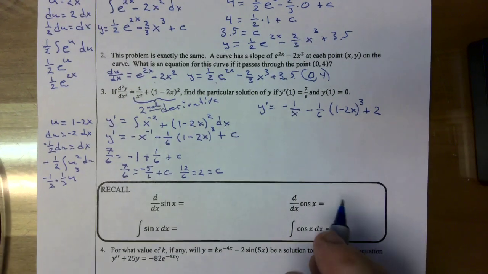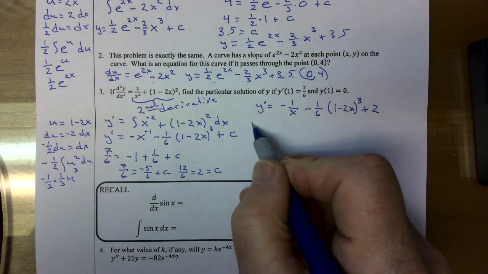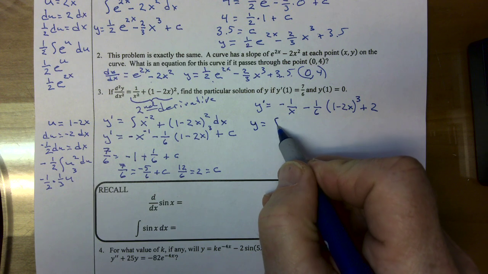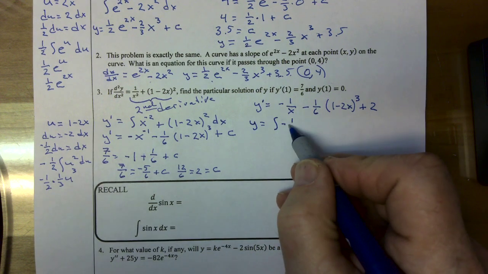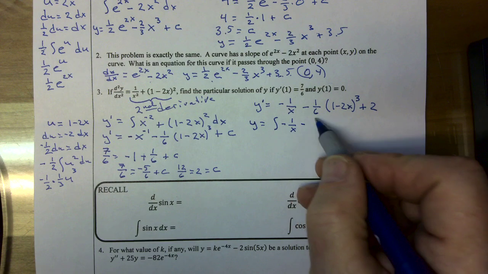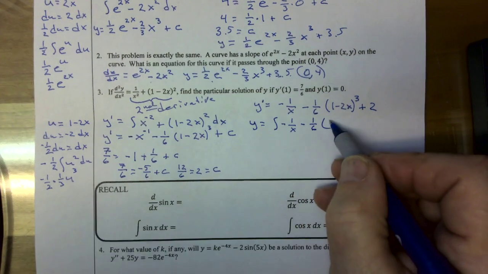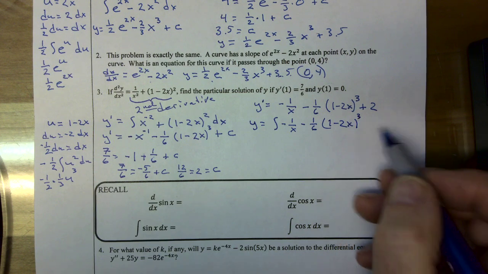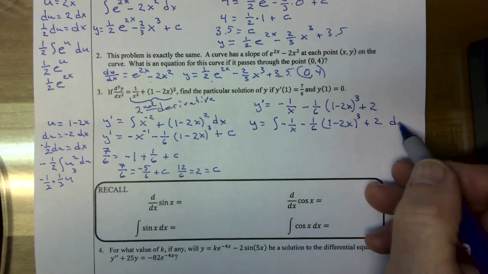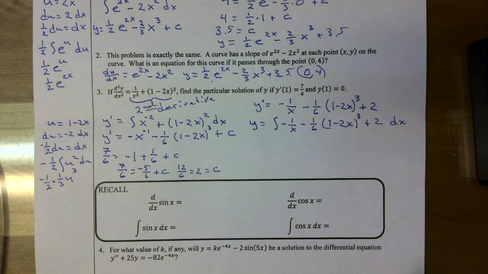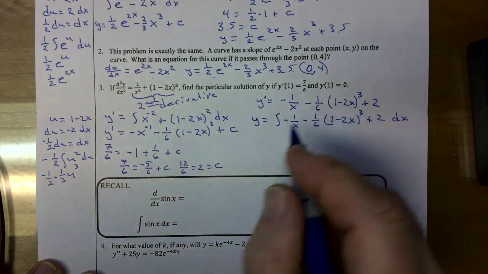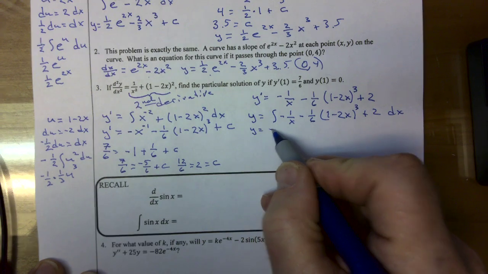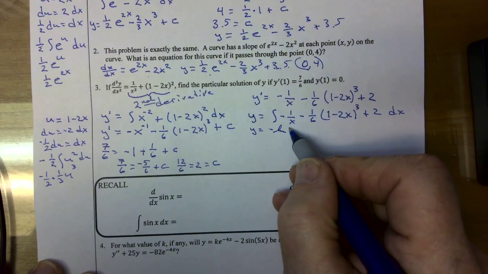All right, so now I'm going to figure out the antiderivative of this. And that's going to be the integral of a negative 1 over x minus 1/6 (1 minus 2x) cubed plus 2 dx. Well, this is going to be a negative natural log.